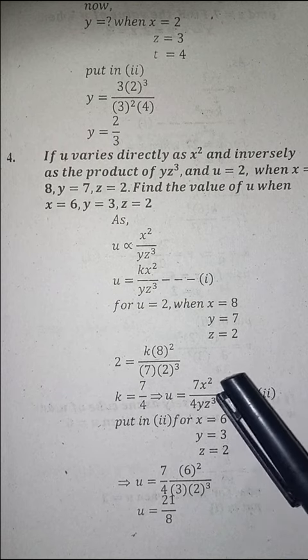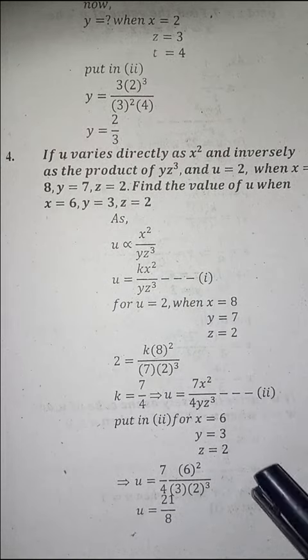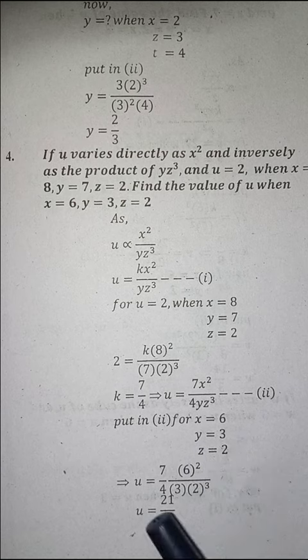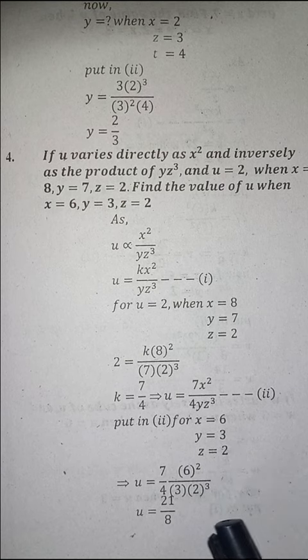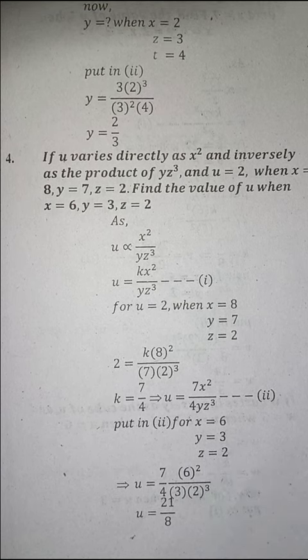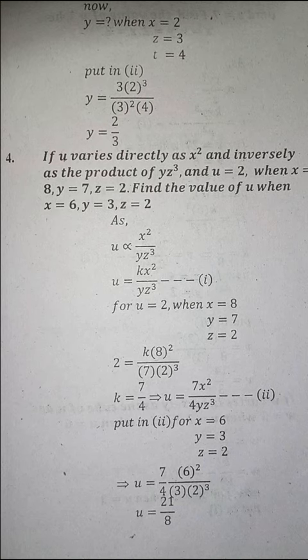What will we do? We put the values of all these x, y and z in equation 2. We get u is equal to 7/4 into 6 square over 3 into 2 cube. We get u is equal to 21/8.